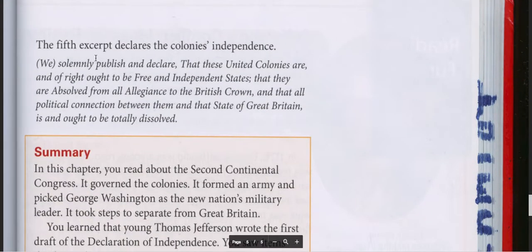All right, the fifth excerpt declares the colonies' independence. We solemnly publish and declare that these united colonies are and of right ought to be free and independent states, that they are absolved from all allegiance to the British Crown, and that all political connection between them and that state of Great Britain is and ought to be totally dissolved. So here's the breakup letter. And talk to your neighbors, use your glossary, translate this into 6th grade words, and you're putting that here in Excerpt 5. You can pause to do that.